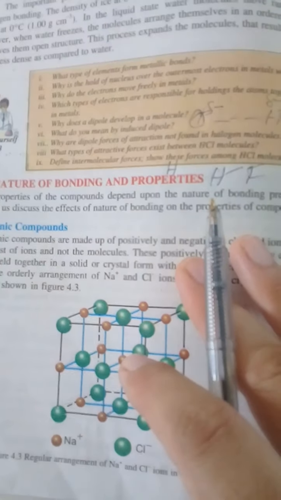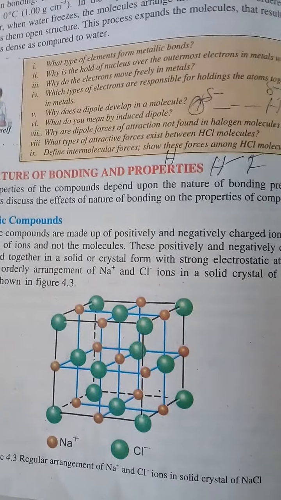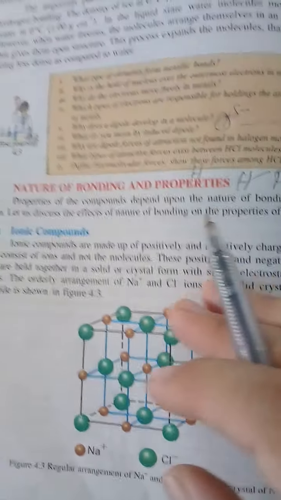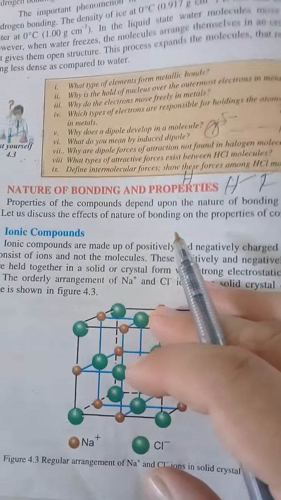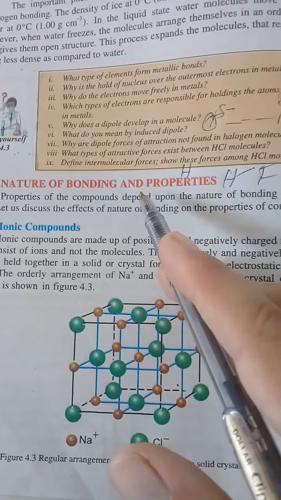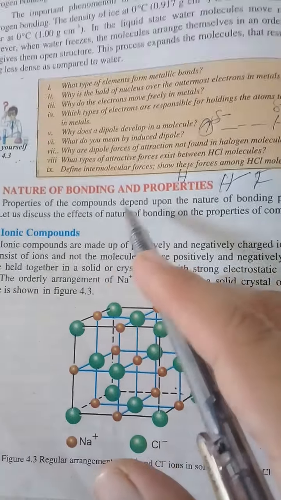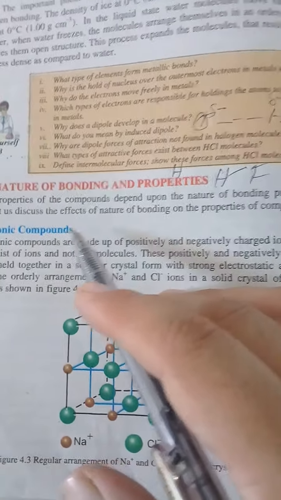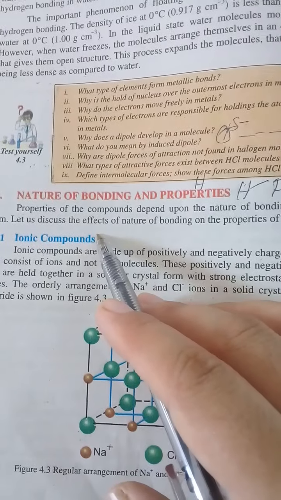The nature of a compound depends on the bonding formed between the different types of elements or atoms. On the basis of bonding, there are two major types of compounds: ionic compounds and covalent compounds, which may be polar or non-polar in nature.